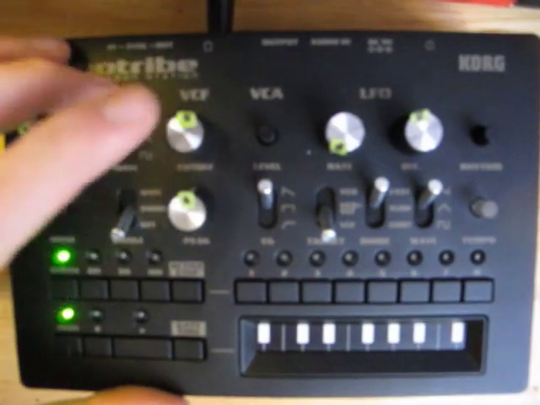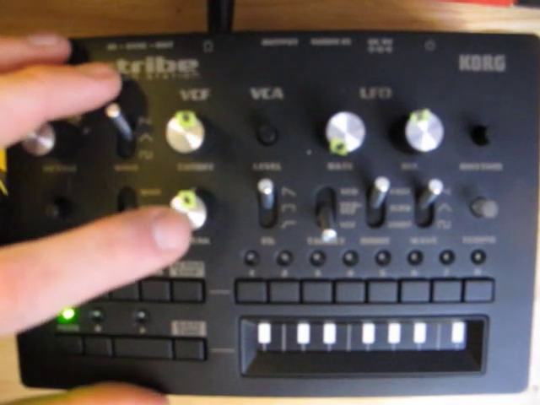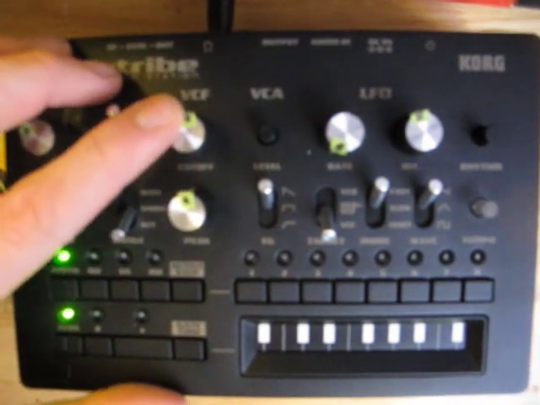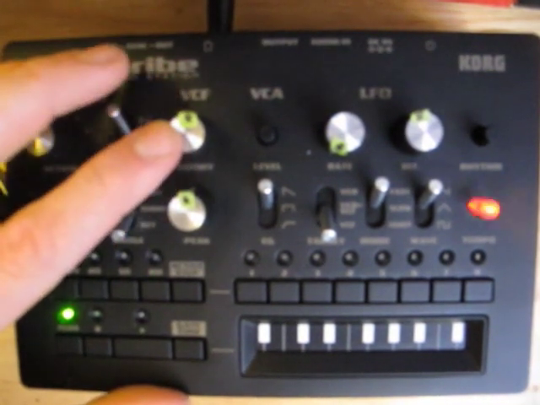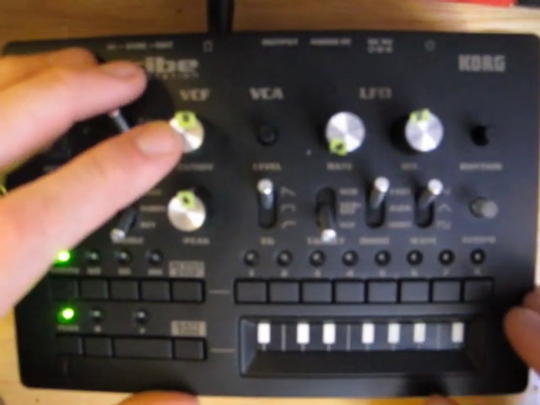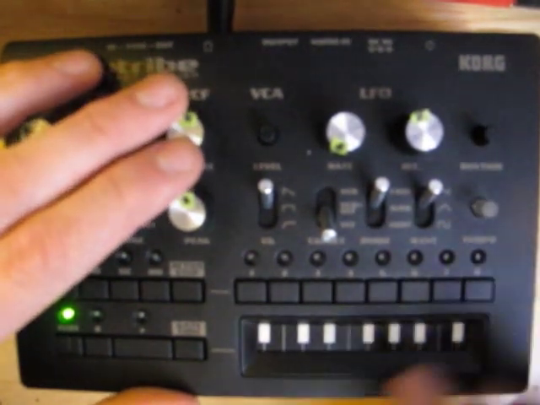The next two knobs here are your VCF cutoff and peak, and that stands for voltage control filter. The cutoff is just like every other classic analog synthesizer, and it's like the brightness of the sound.